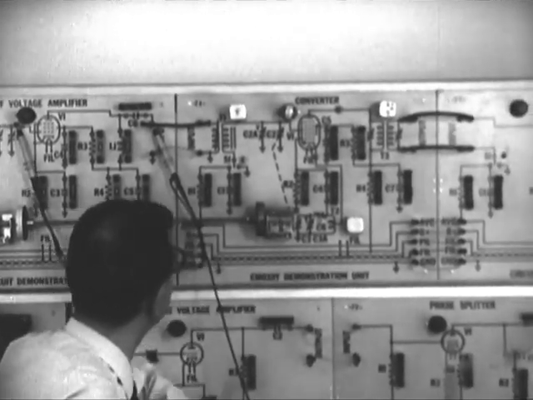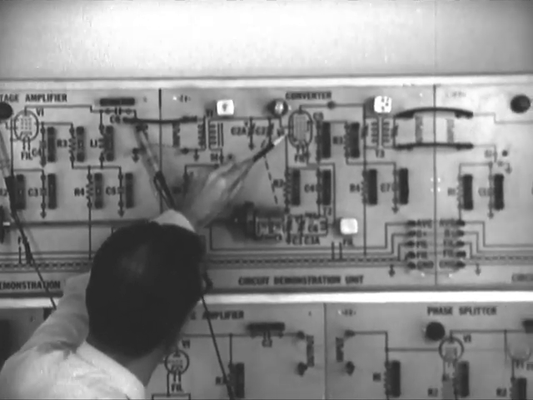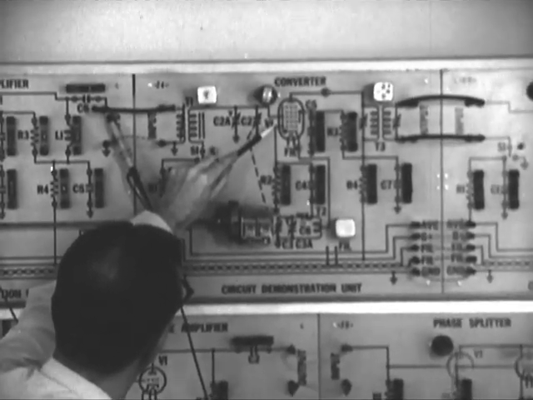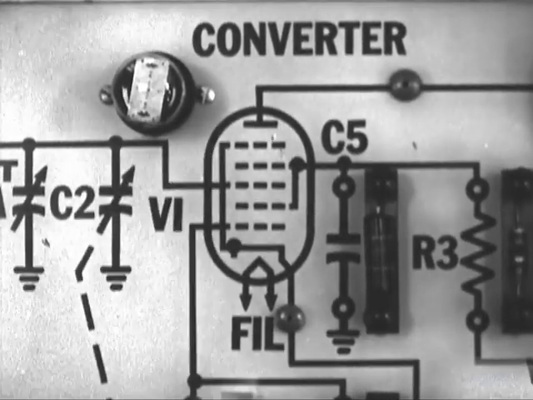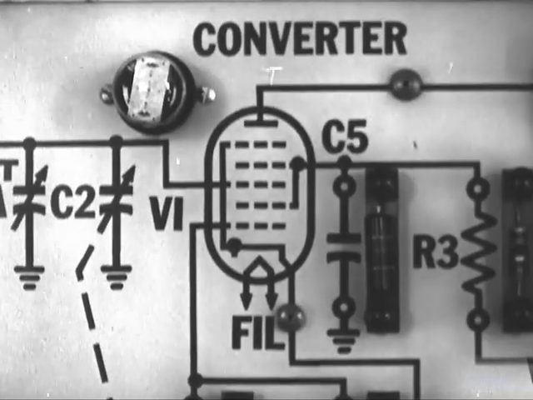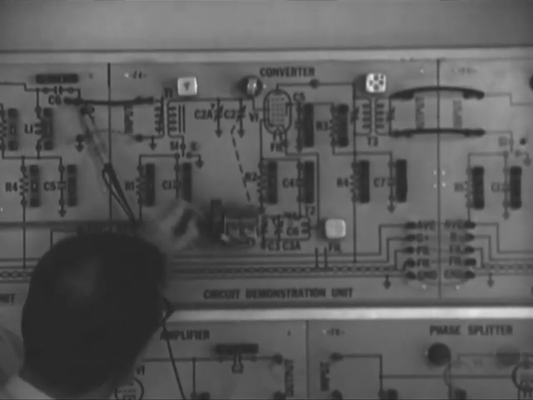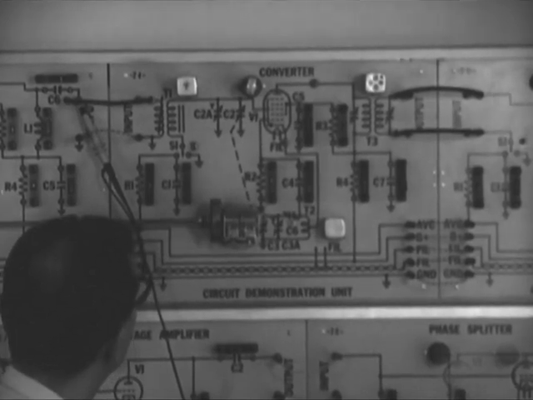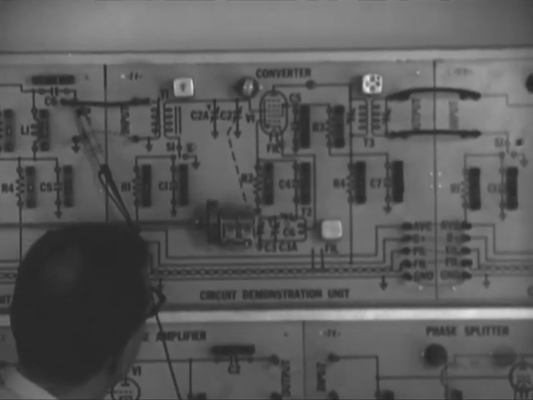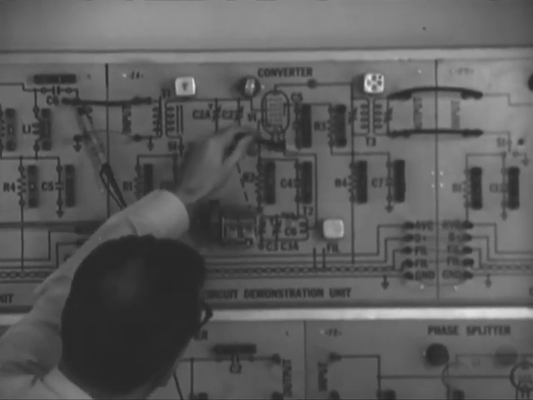This particular type of tube is known as a pentagrid converter. Pentagrid because it has 5 grids, and converter because it was specifically designed to function as a converter or mixer. Some of the grids function as part of the oscillator circuit, which is known as the local oscillator. This is a Hartley oscillator. The feedback is through this capacitor and the lower part of the tank coil.